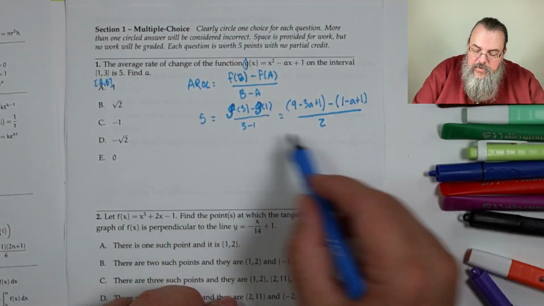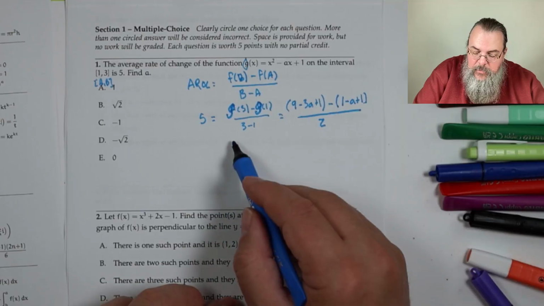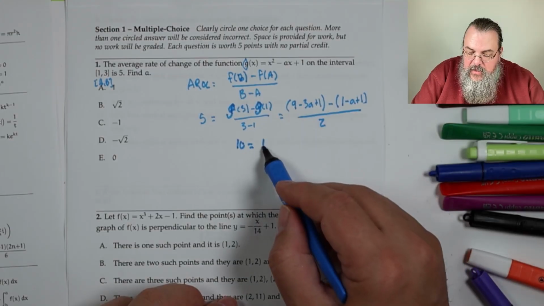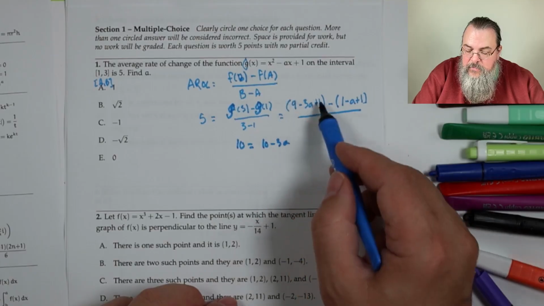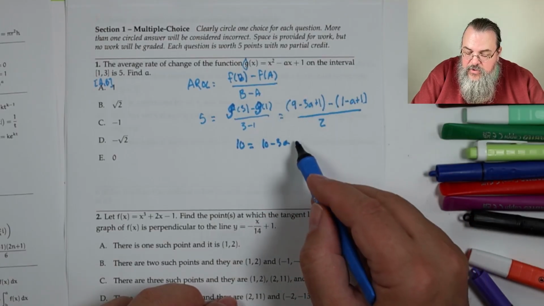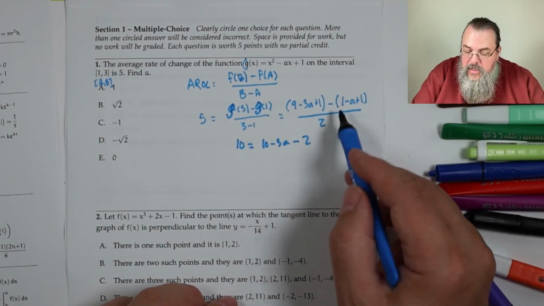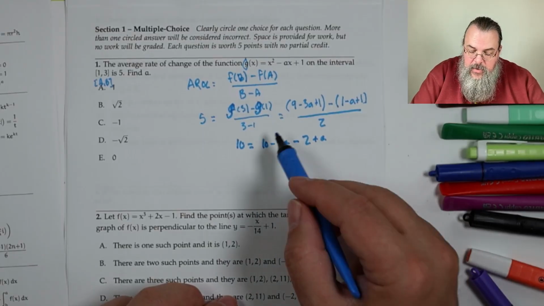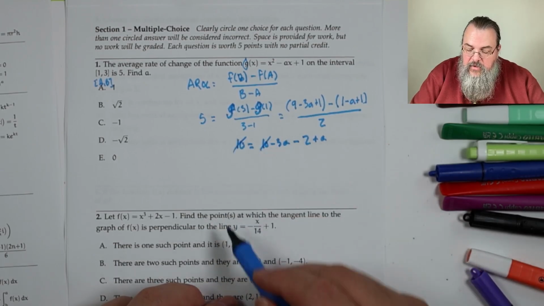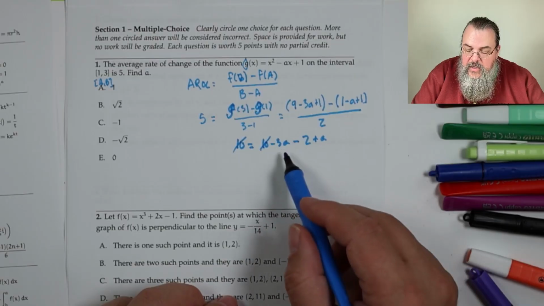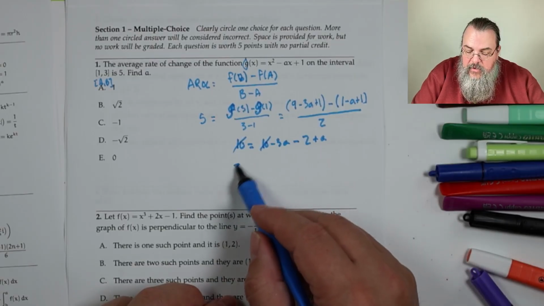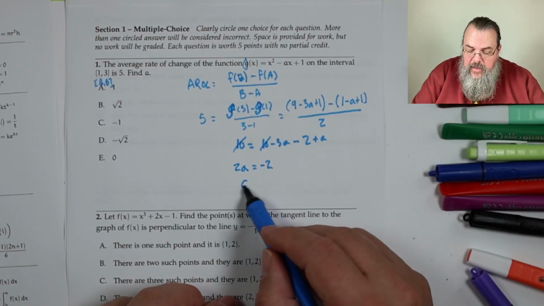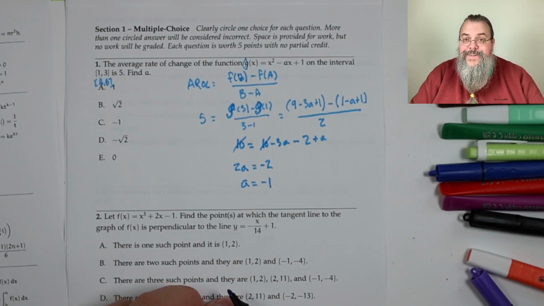All right, well, let's get rid of our fractions right away. So I'm going to multiply through both sides by 2, so we get 10 is equal to, and over here we're going to get 10 minus 3a, that's this first one. And here we're going to subtract 2, and minus a makes plus a. All right, well, okay, good. 10s cancel. We can move the a's across, and we'll get 3a minus a makes 2a equals minus 2. And we get that a equals negative 1.